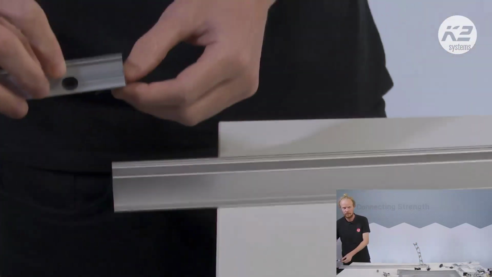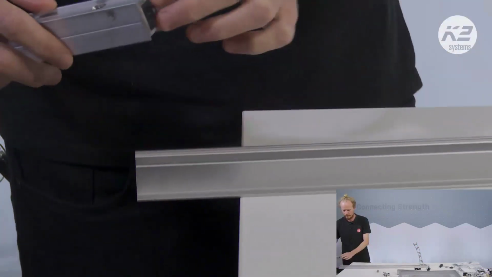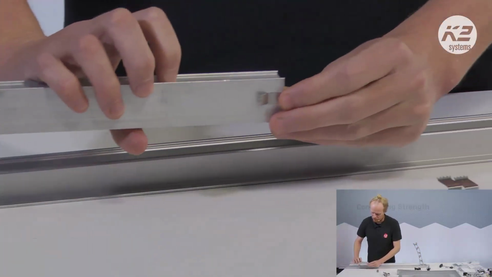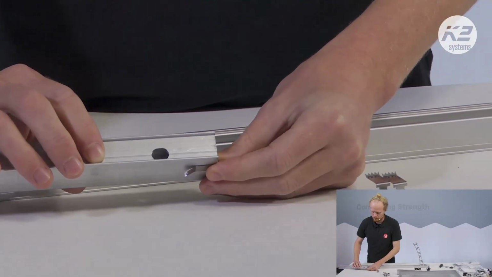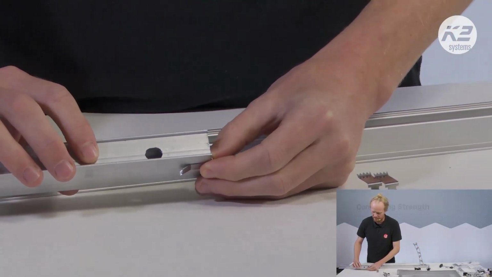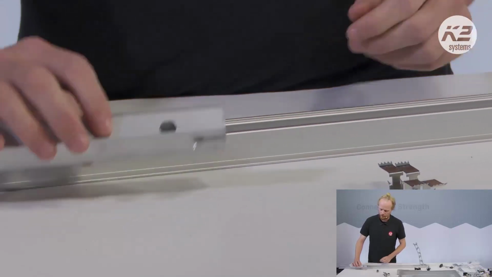Most of these are single use, so I'm not going to put it in because it will be quite difficult to get back out. The idea is that as you're pulling it, it's going to catch, and the teeth are going to bite in, and that connection is going to be sound.